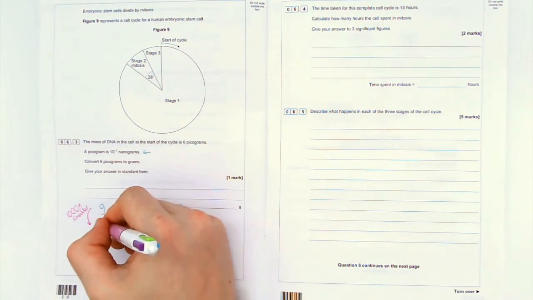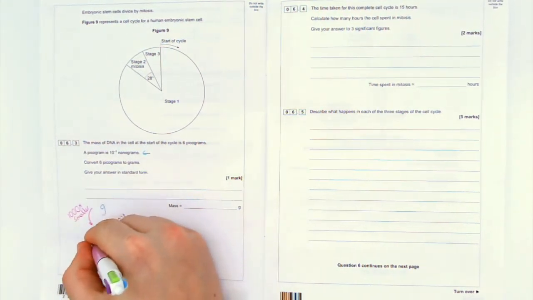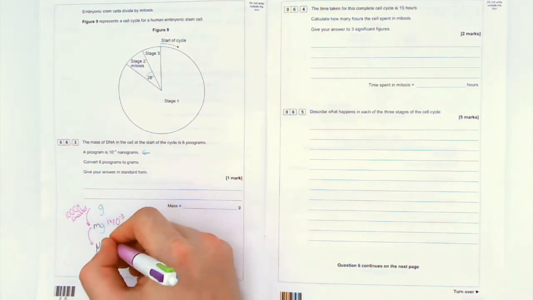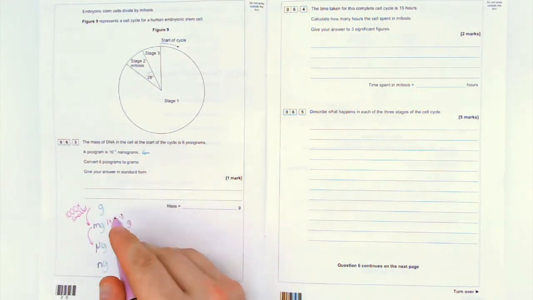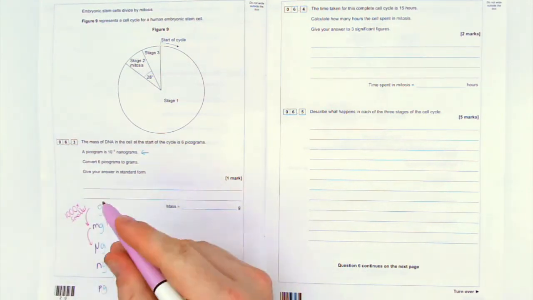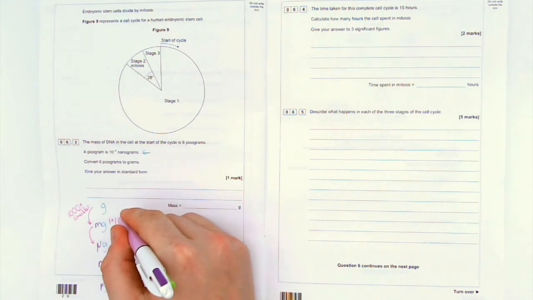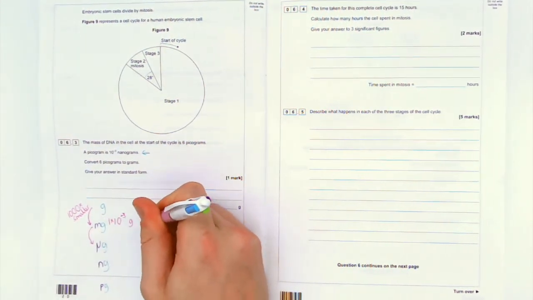Okay, so 1 milligram is 10 to the minus 3 grams, or 1 times 10 to the minus 3 grams. If I'm getting 1,000 times smaller still, then I'm going to add another minus 3 to the standard form. Okay, because it's getting smaller, and if you think about standard form, the minus number means I'm getting numbers below the decimal point. Okay, that is that number.